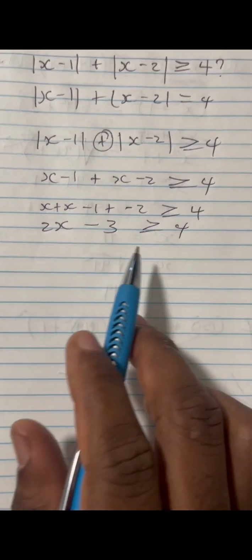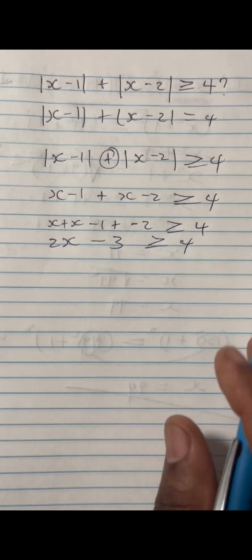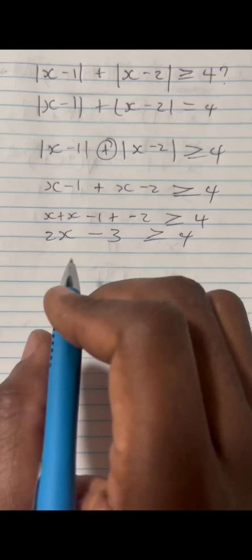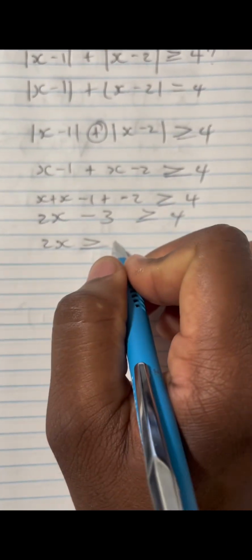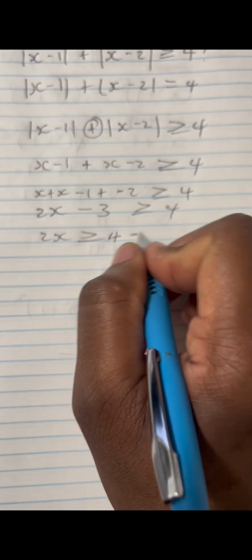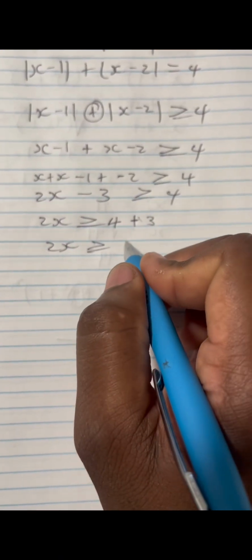For this, you treat it the same as if you were treating a linear equation. You have to get all the constants over to the right hand side of the equation, so that it leaves us with the variable. And this becomes plus. So we have 2x greater than or equal to 7.